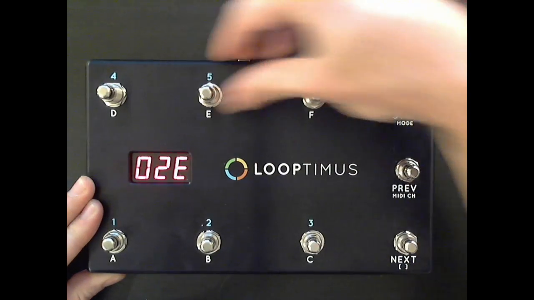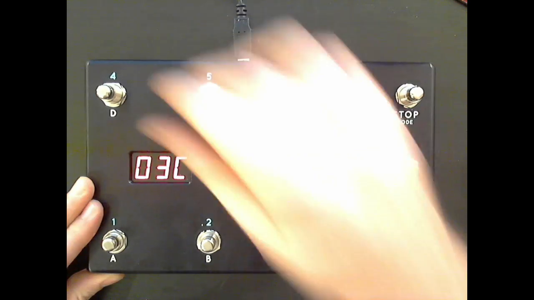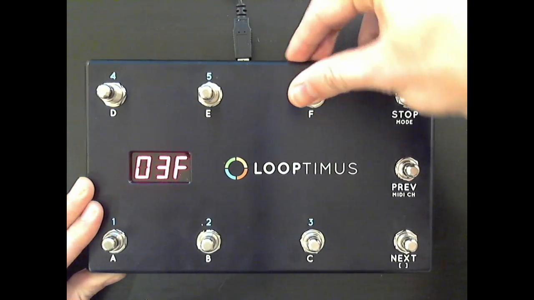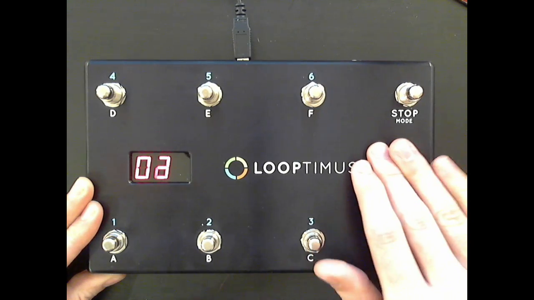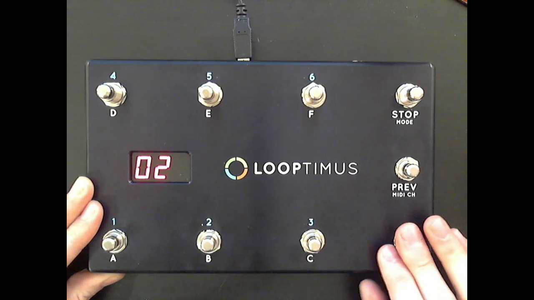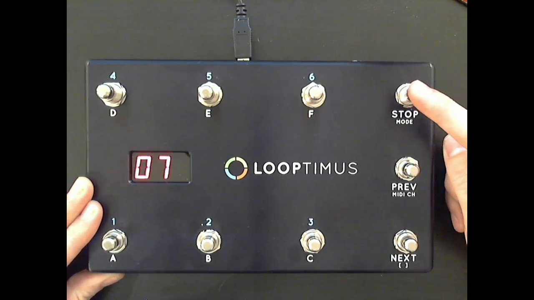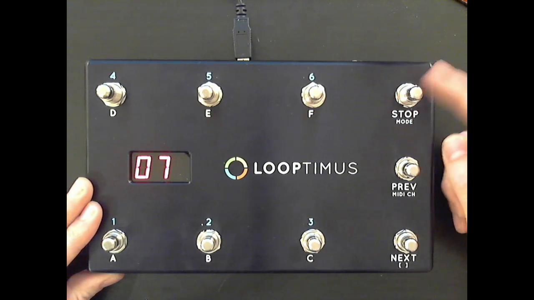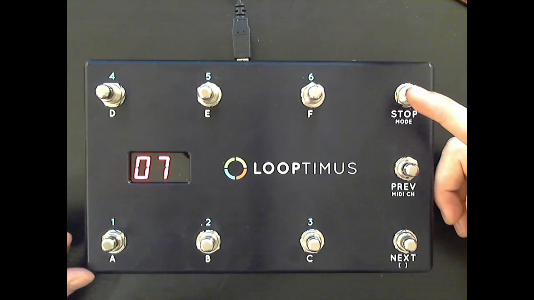Now these MIDI notes can be assigned in Ableton Live or your software to whatever scene you want. So you've got your different MIDI notes all the way through. The stop button is the same MIDI note in every single bank. No matter what bank I'm on, this button always sends the same MIDI note. So you could assign this to a tap tempo or the global stop button, whatever you want really.